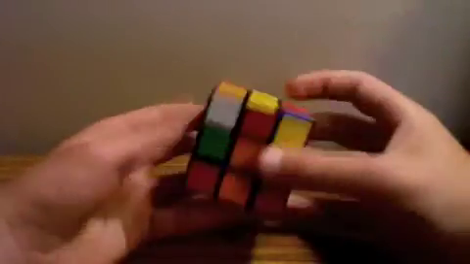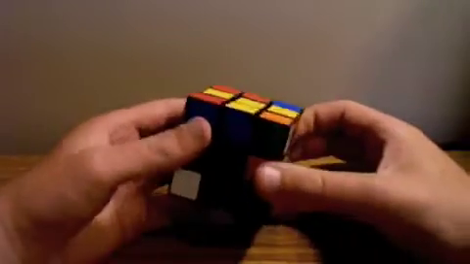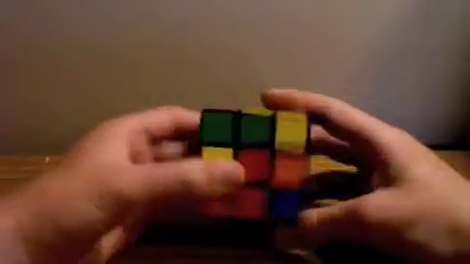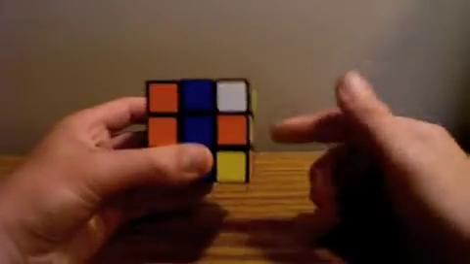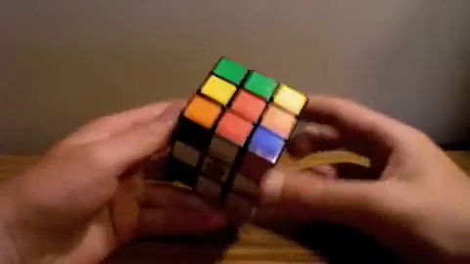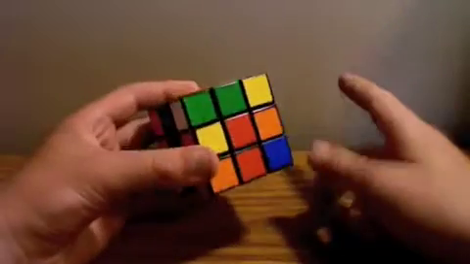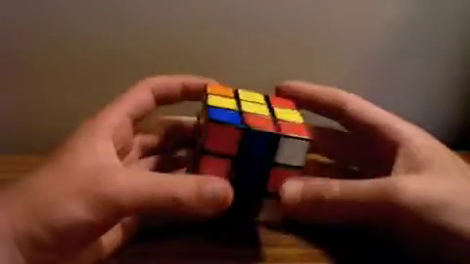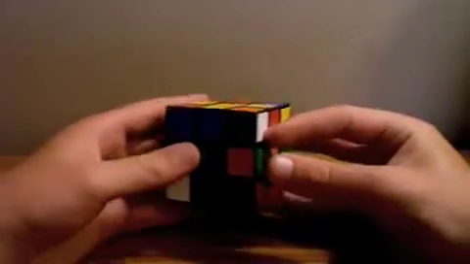Okay, so once you kind of get an idea how to do this algorithm, what you're going to do to solve these bottom corners is look along the top layer for any corner that has white on it. So looking around the top layer. Now remembering that white is still our bottom. White will always be our bottom until the very last step. So now looking along the top layer, I see this one here.